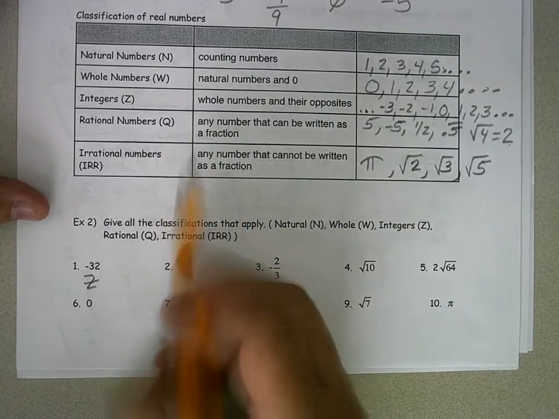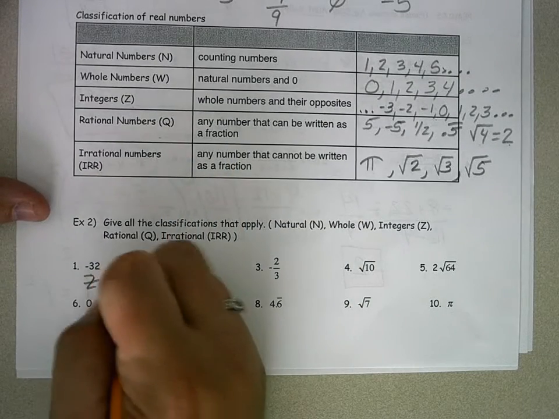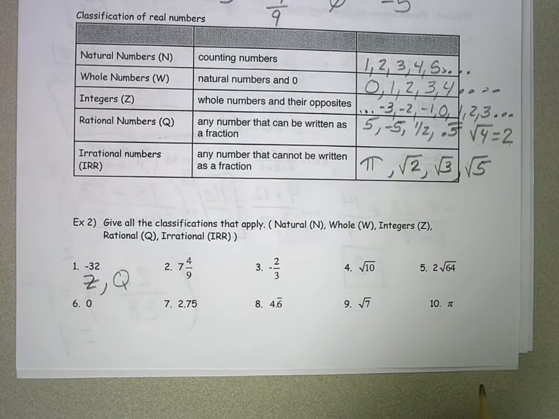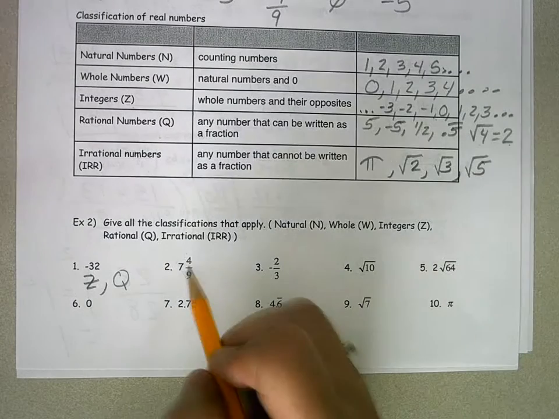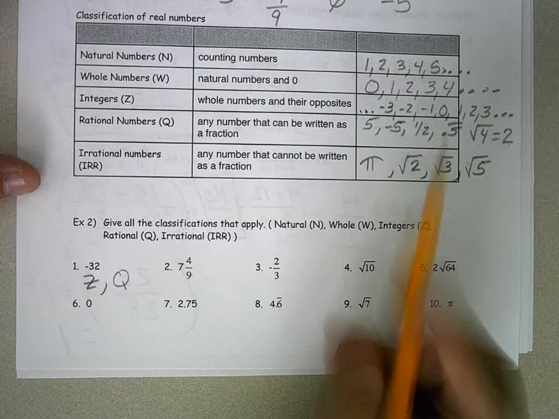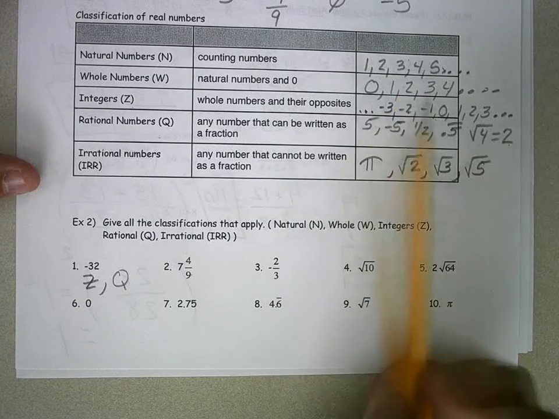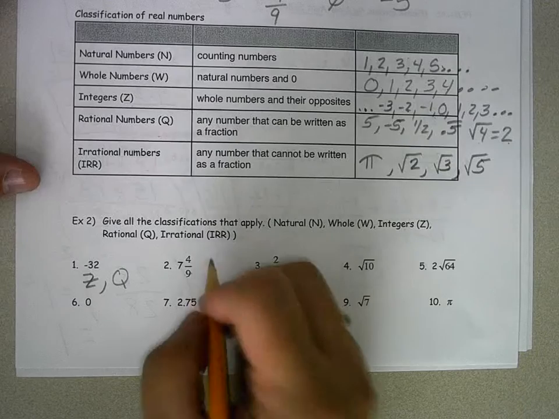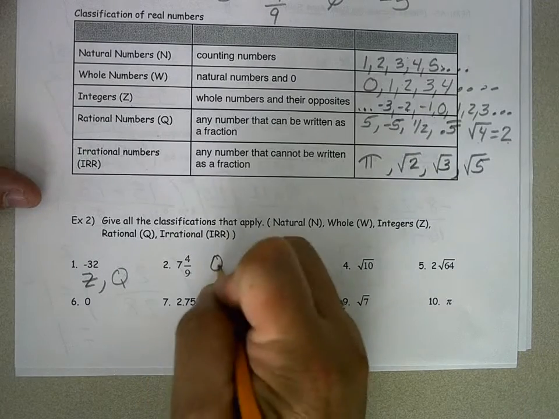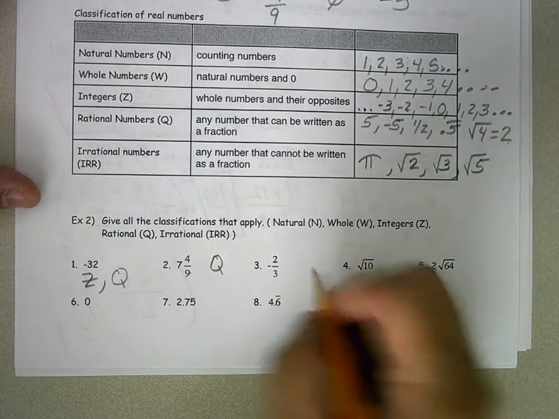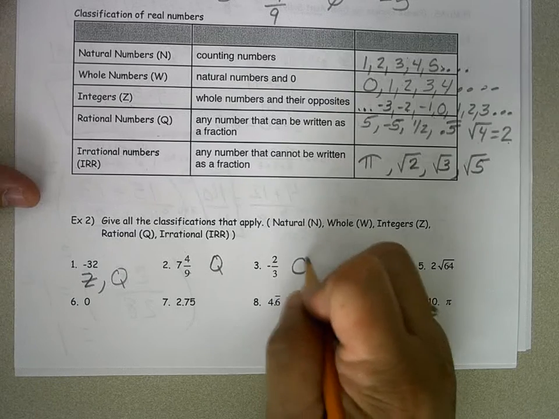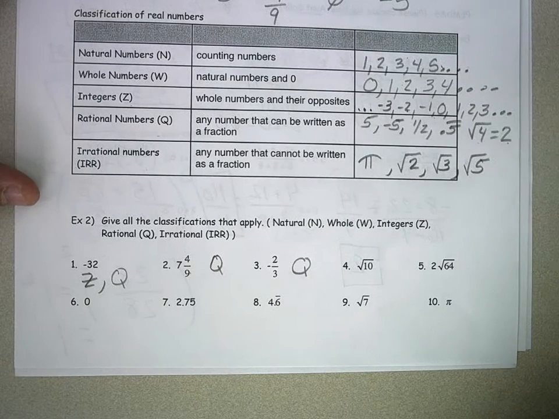And negative 32 is also a rational number, which is q. 7 4/9. It's not whole, natural, whole, or integer. Whenever there's fractions or pieces, it's only going to be a rational number. That means negative 2/3 is also a rational number.